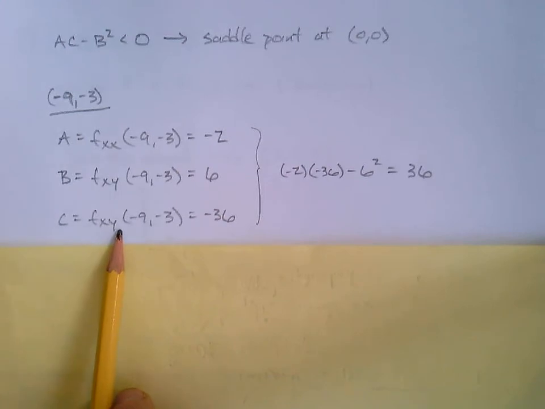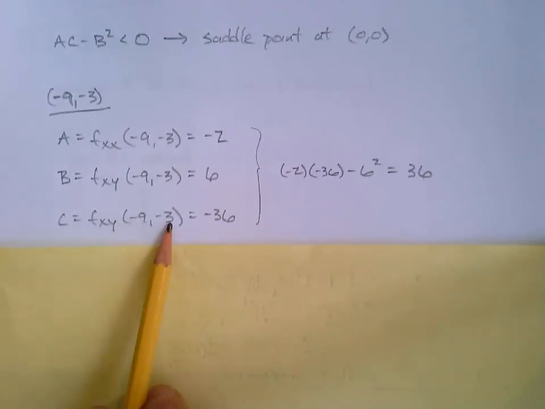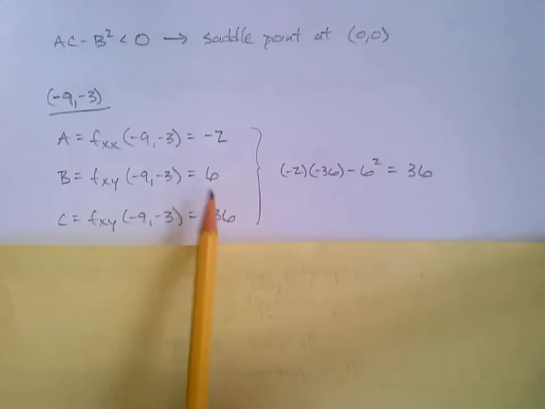But fxy, we're able to plug in the y equals -3. 12 times -3 gives us the -36. All right, and then of course once again we look at AC minus B squared, -2 times -36 minus 6 squared. And it turns out this one is positive 36.